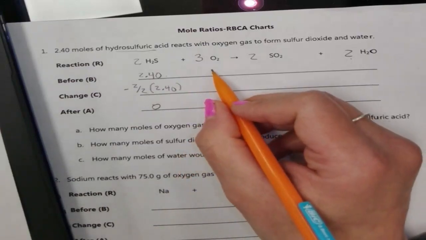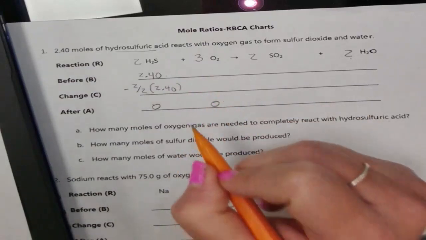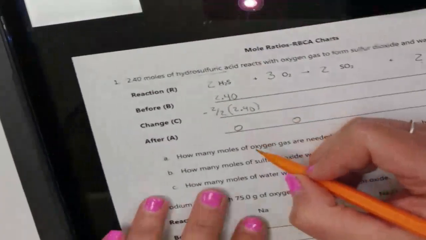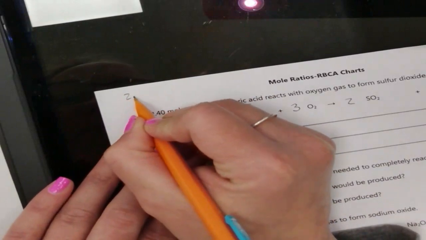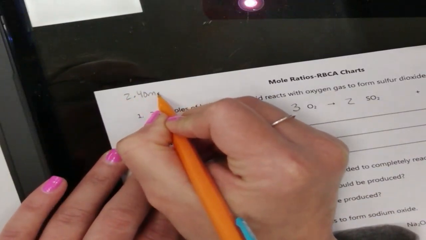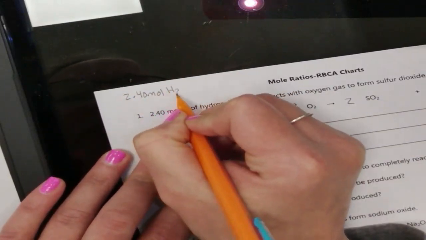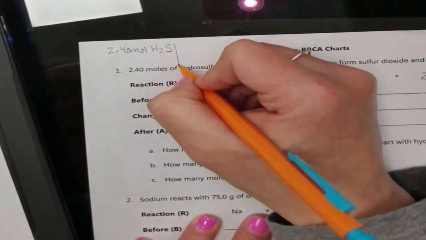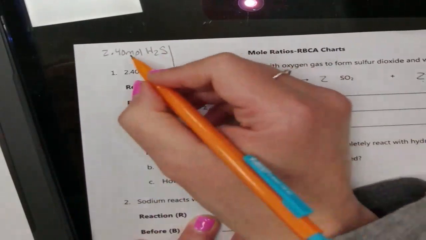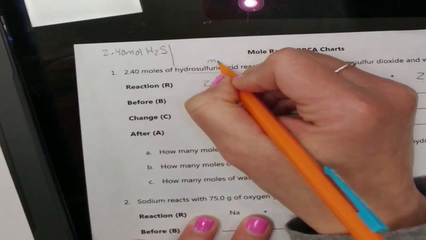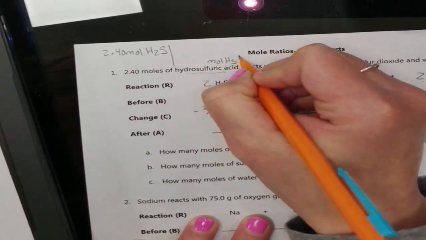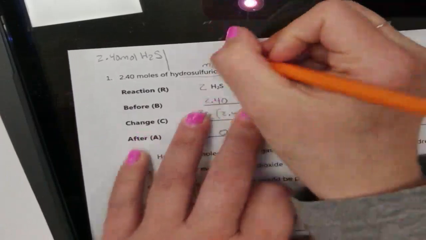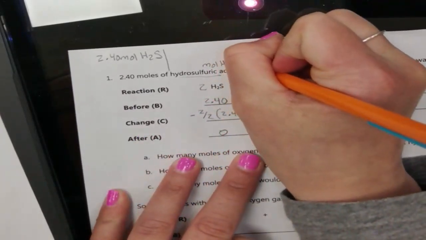How much do I need? We're looking for the before in this case. If I have 2.4 moles of hydrosulfuric acid, if 2.4 moles of hydrosulfuric acid is on top, mole of H2S is going to go on the bottom. Remember, what is on top goes on bottom.